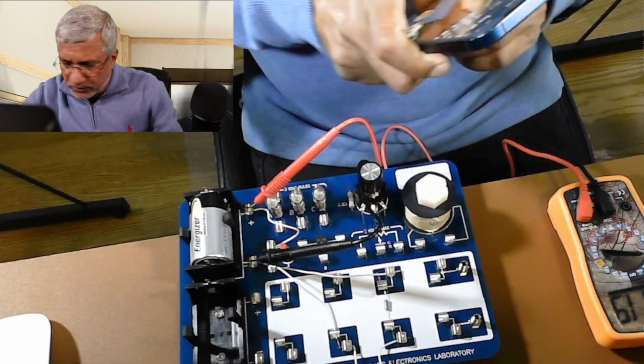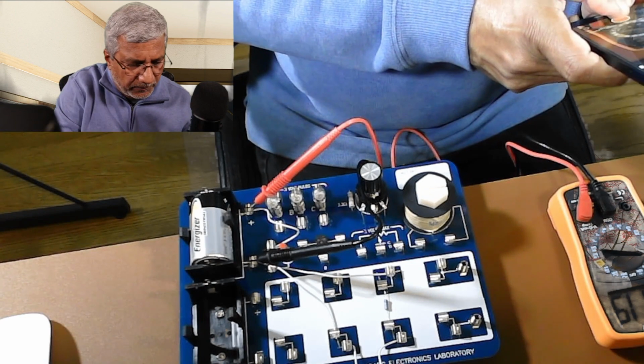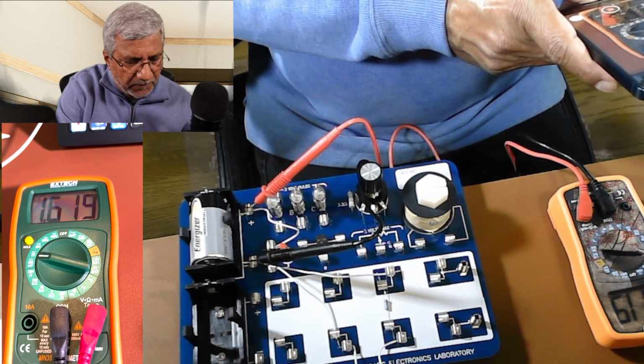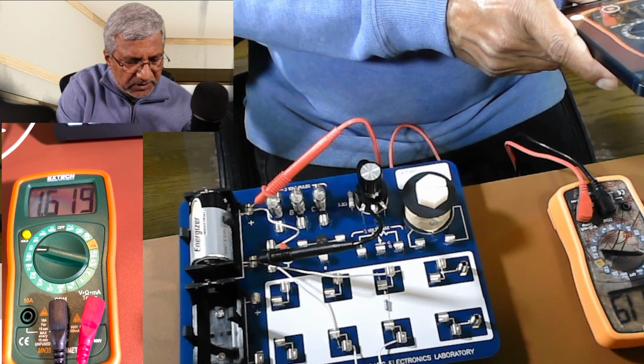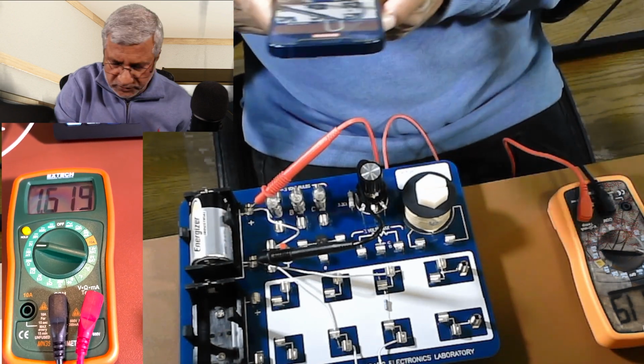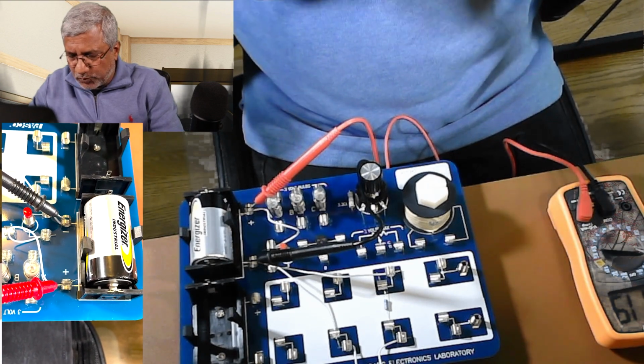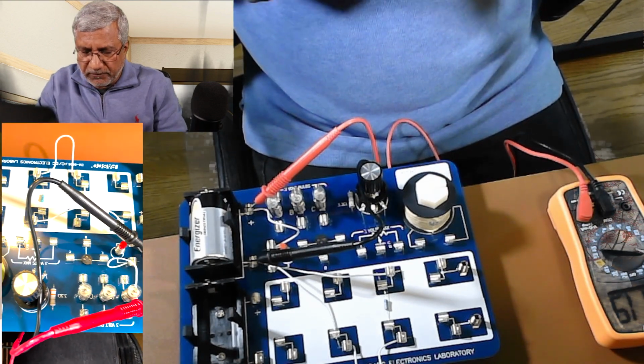Okay. So I can now show you. It's on the 2 volt, and you can see that it's 1.619 volt. So that's how I've connected it. It's 1.619 volt.